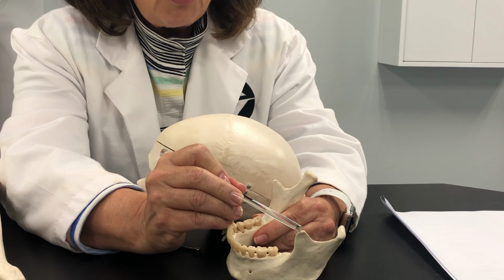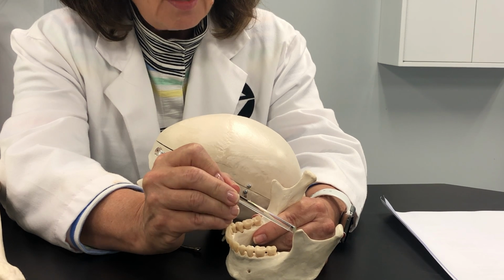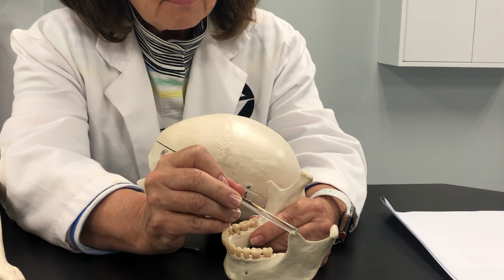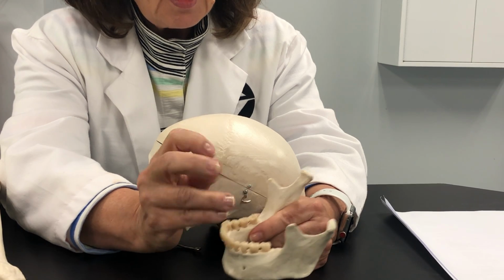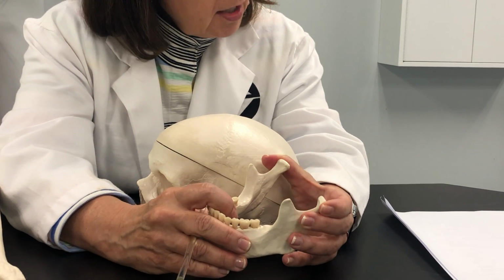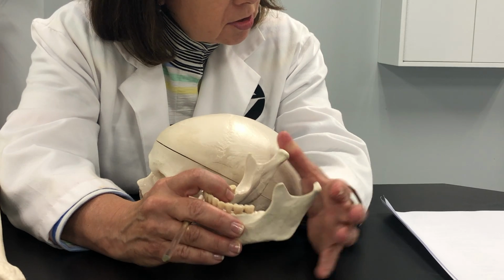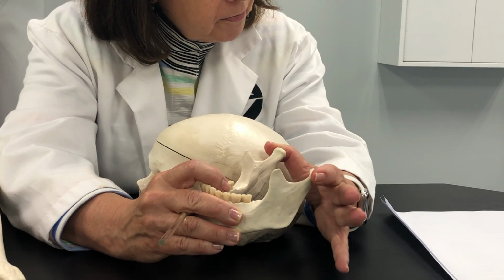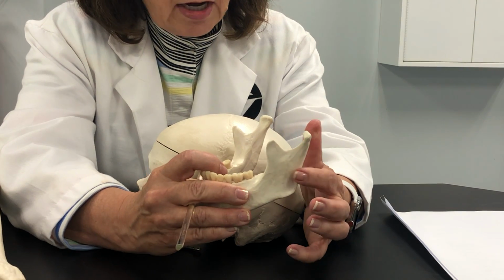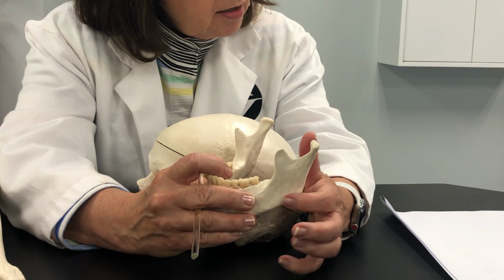We have a coronoid process of the mandible here. Okay. And this is your mandibular condyle right here. Your ramus technically is the bend here.